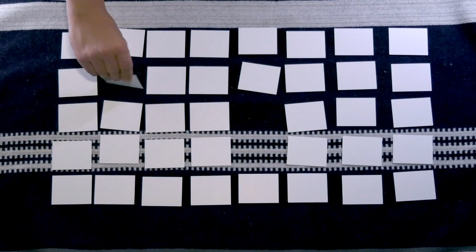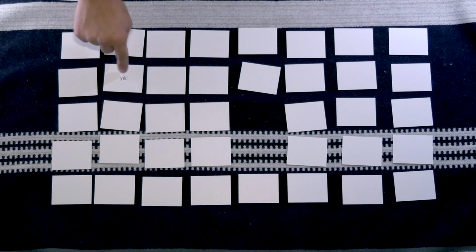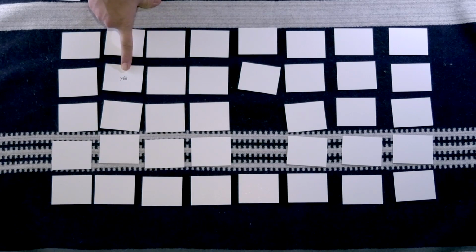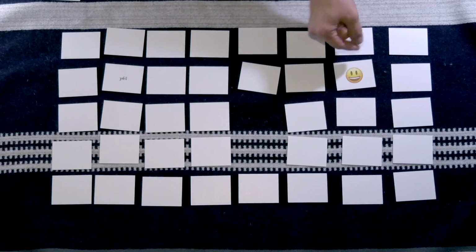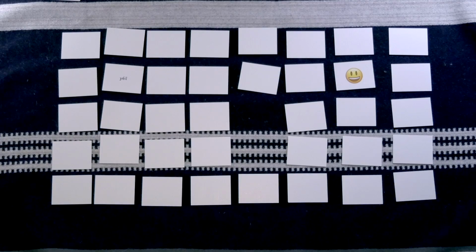So again, we're turning cards over. If the Lingít is on there, say the word. Yesh. If you're all new at the language, everybody can repeat it after you say it. And then if you get an image, you can try and recall what was with that.